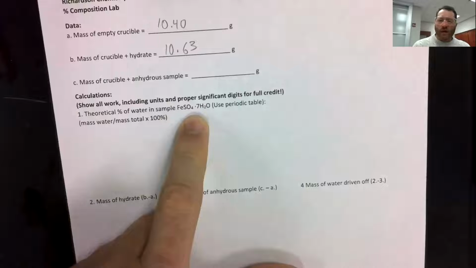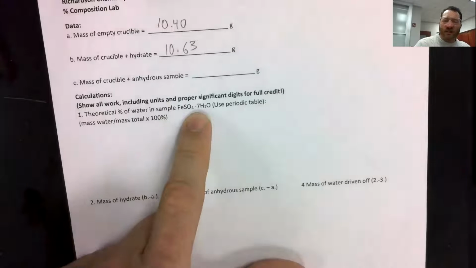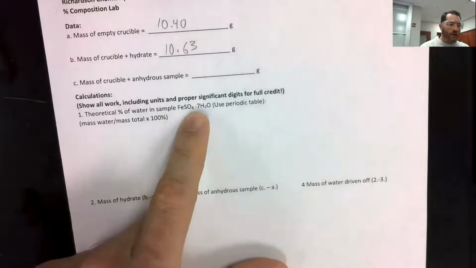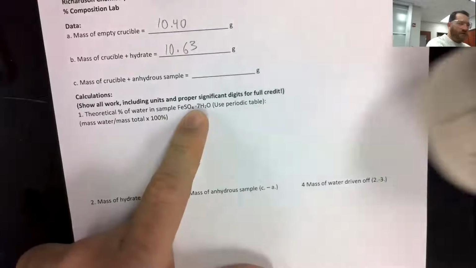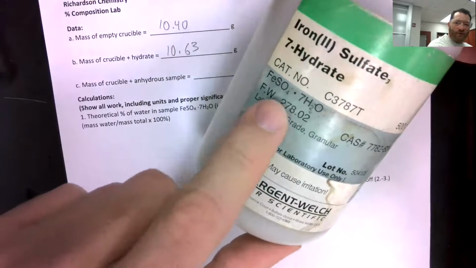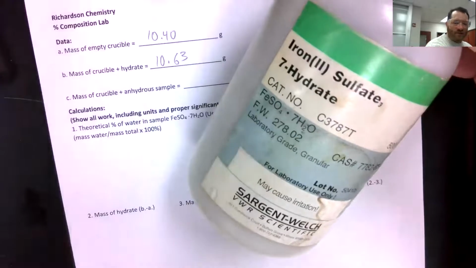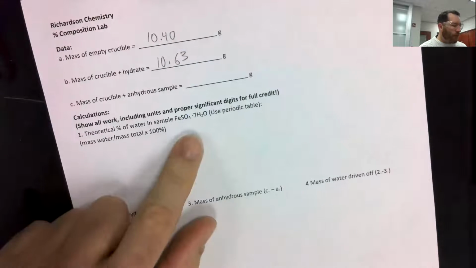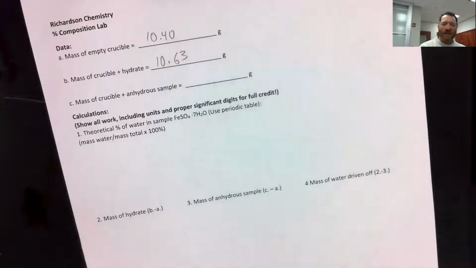A special note: a lot of people in class see that dot and think it looks like a multiplication symbol. It does, I know. It's just how they write heptahydrate. That's how they write all of our hydrates, so you can see it on the bottle there. There's that little dot. It's not a multiplication symbol. Do not multiply by 7 H2Os. It's a mistake a few people made in class, so watch out for that.